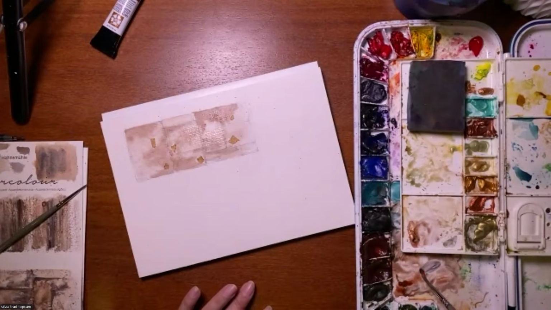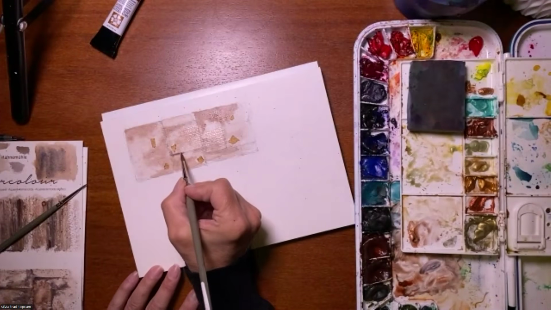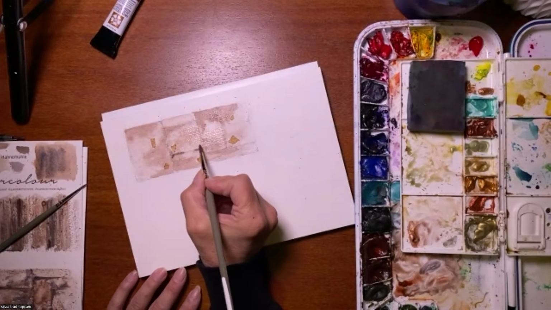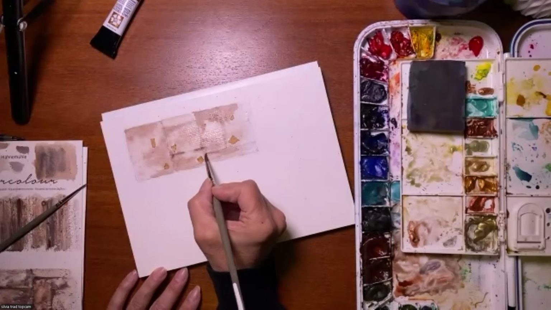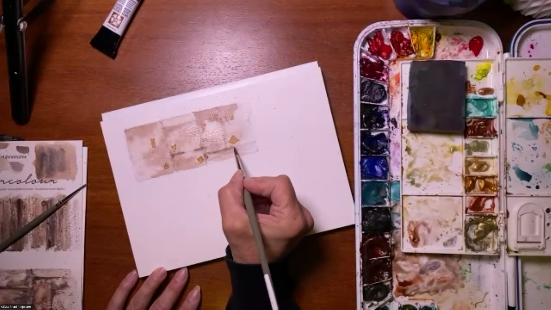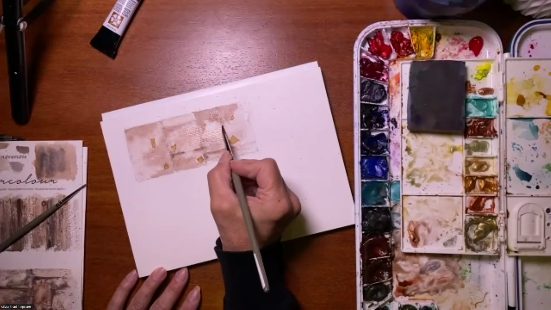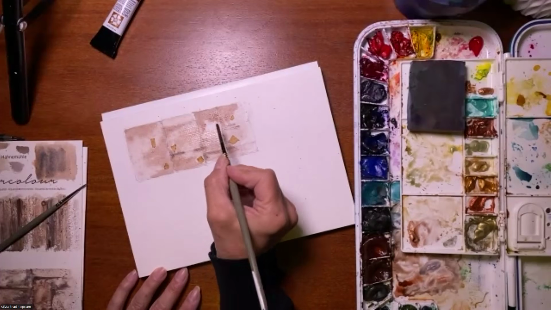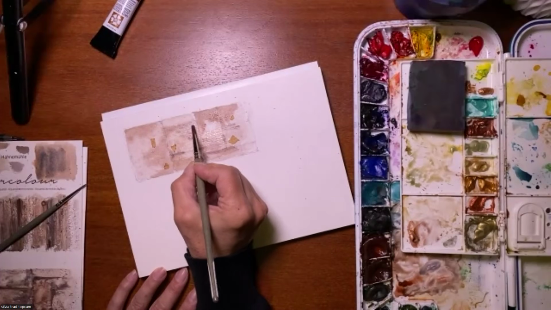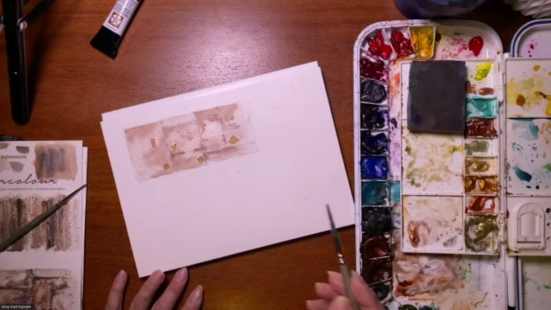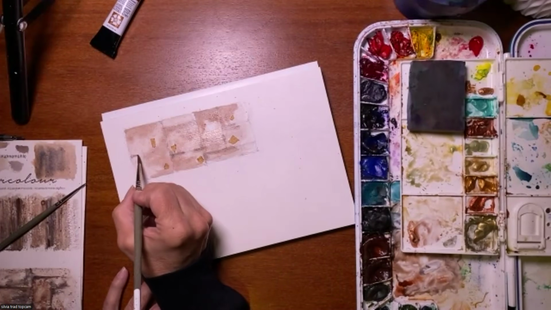I don't know if I still have time, but if I don't, I will keep painting here, and then you come back later to see the results, okay? Anyway, now I'm adding a little bit of shade here while it's still wet.